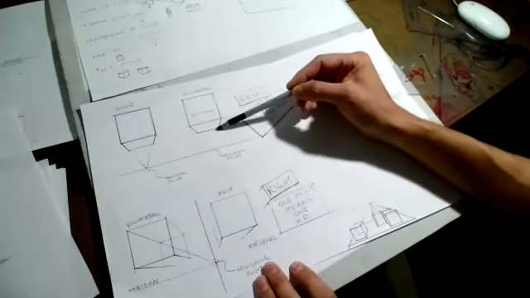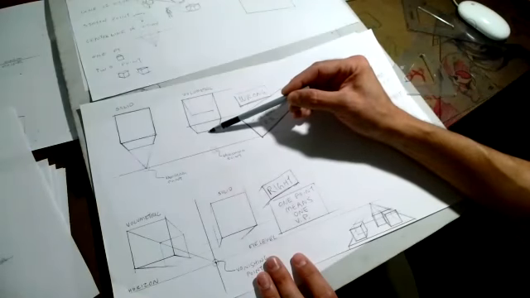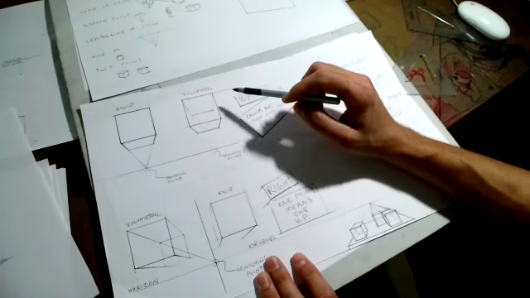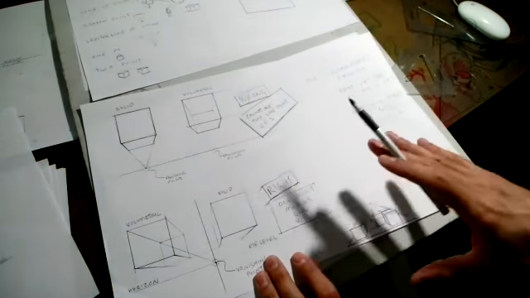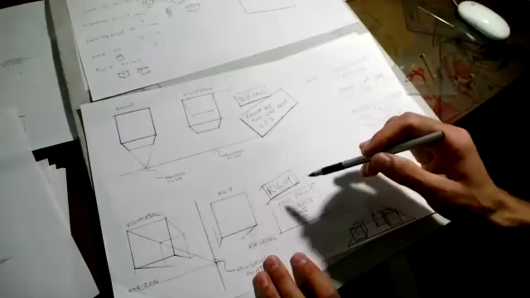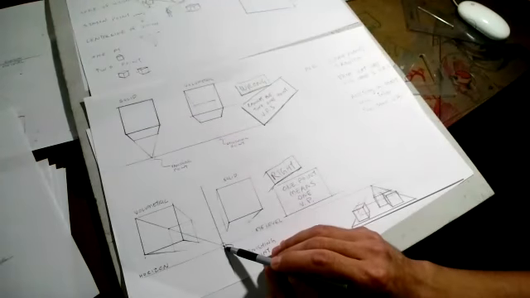This is an example of what not to do. You don't want to have multiple 1 point vanishing points within the same scene. You can have multiple 2 point, but if you're doing 1 point, it has to be the same vanishing point.